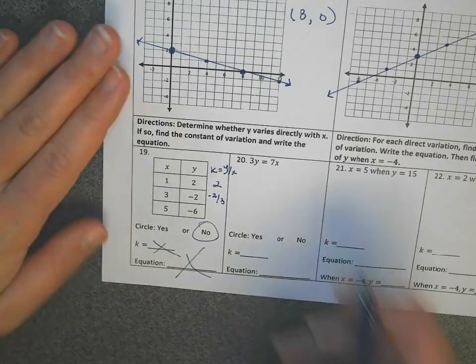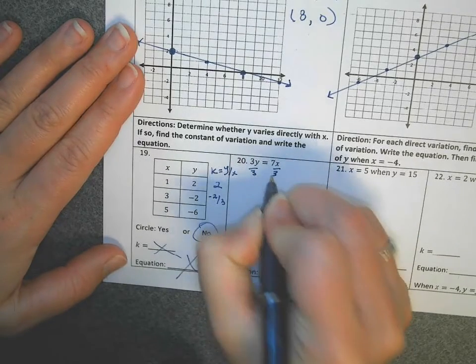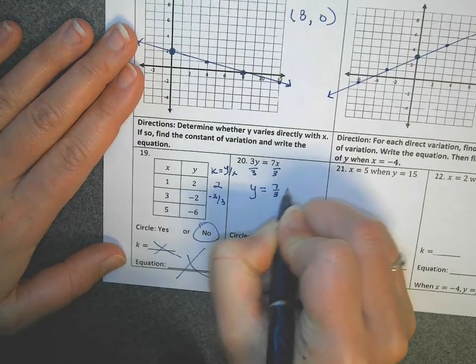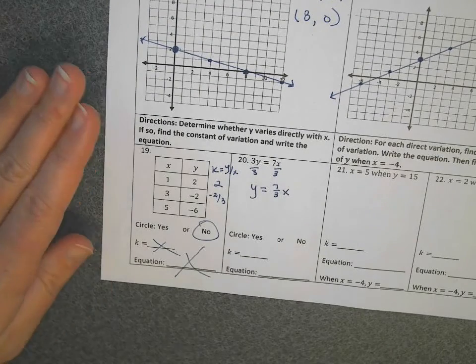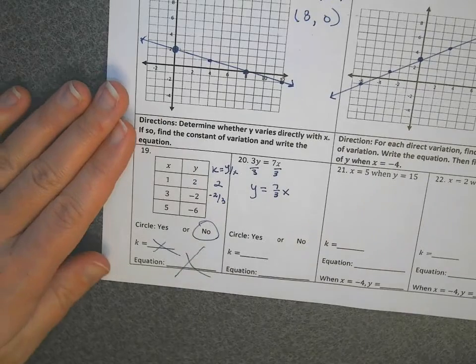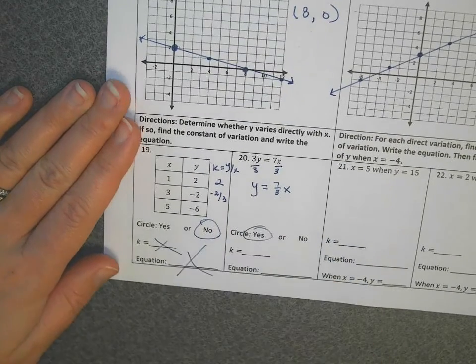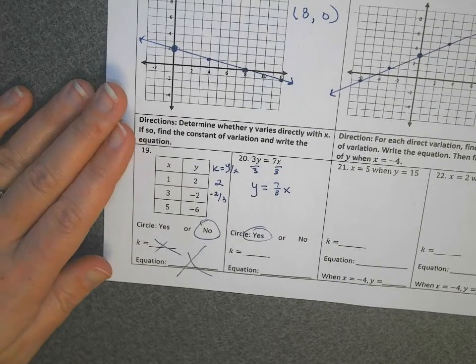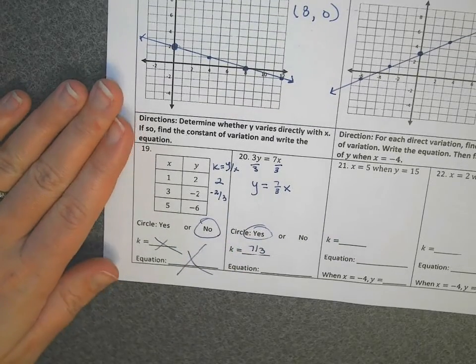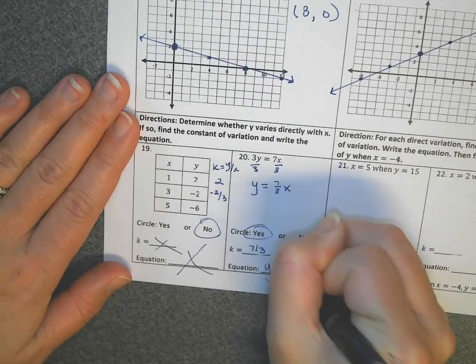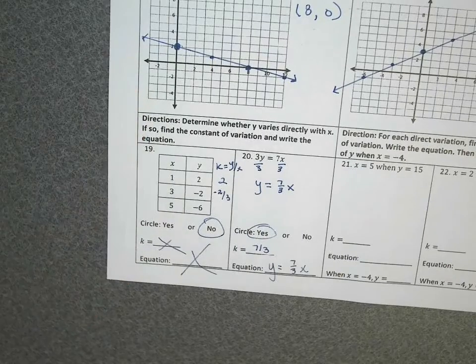Get y by itself. Divide by 3 on both sides. Y equals 7 over 3x. Is this in the form of y equals kx? Yes. I have to get y alone to make sure it is, but y equals kx. Cool. Yes, it is. What's your k value? What's in the k spot? 7 over 3. What's your equation? Y equals 7/3 x. Done.